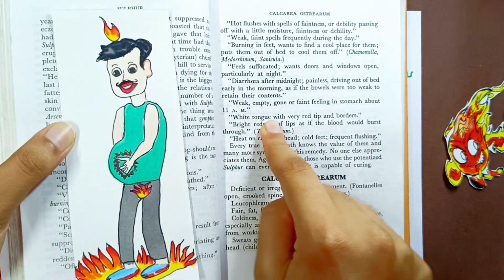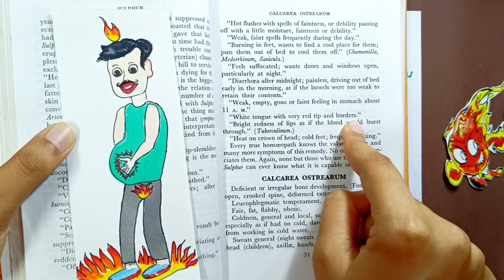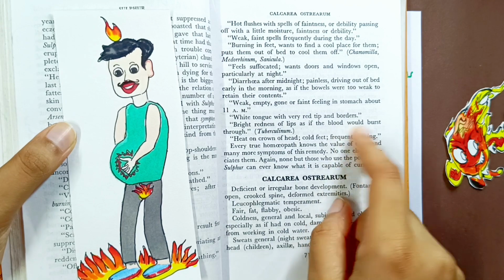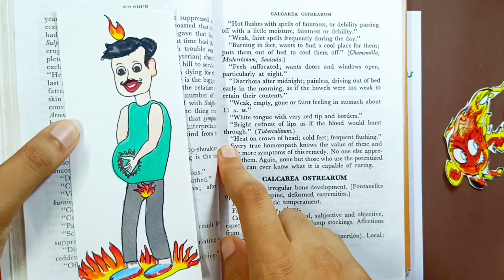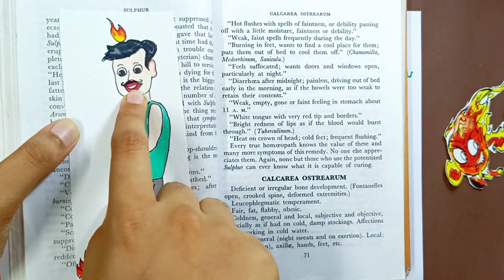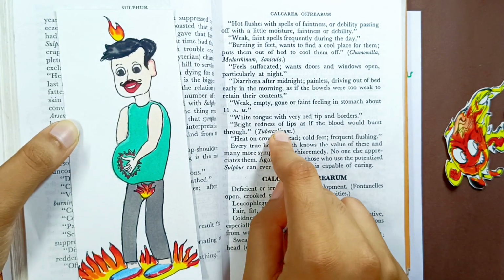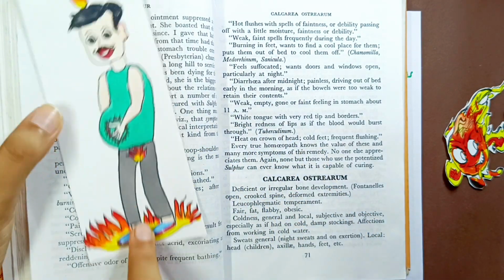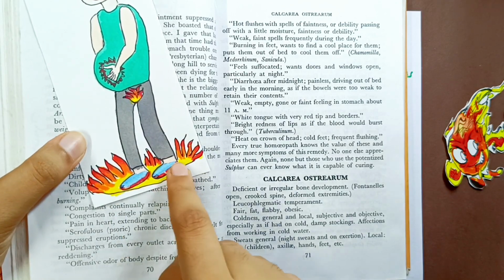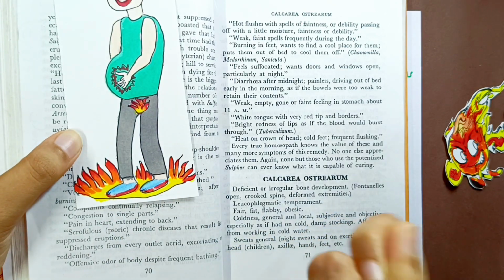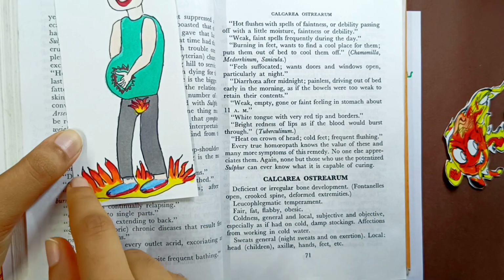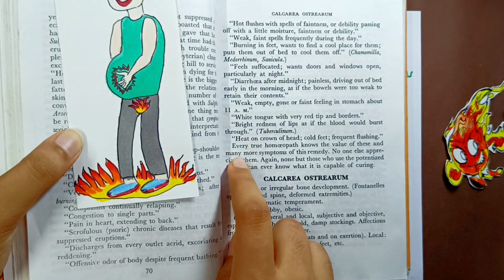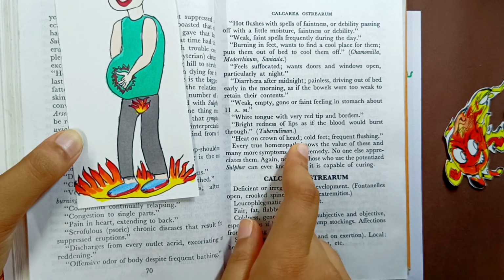They have a white tongue with very red tip and borders. Bright redness of lips. See, bright redness of lips as if blood would burst through. So the lips will look like that, okay? And it is also seen in tuberculinum, this kind of symptom. Heat on the crown of the head, cold feet. So that is why the feet are made with blue color. The feet are cold, but there is burning also, right? There is burning in feet, but the feet are cold. And heat on crown of head, cold feet, frequent flushing.